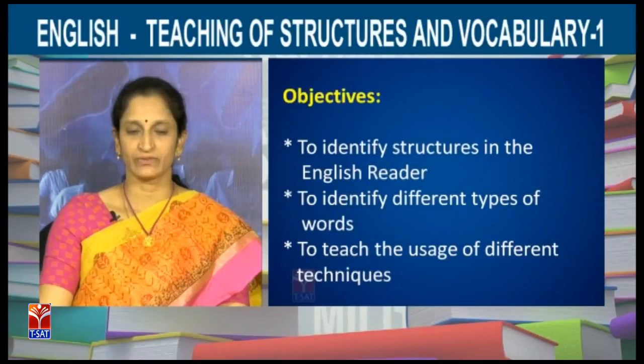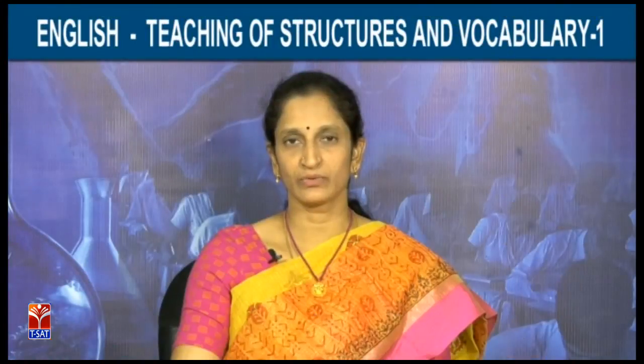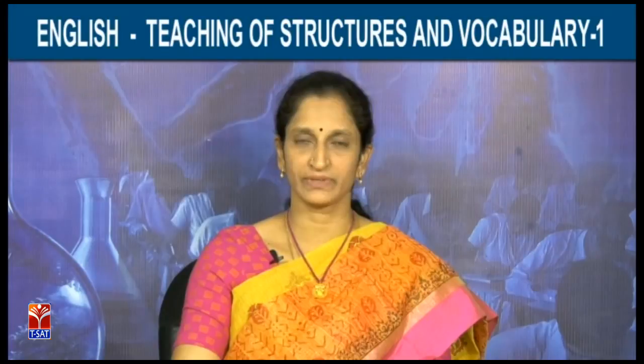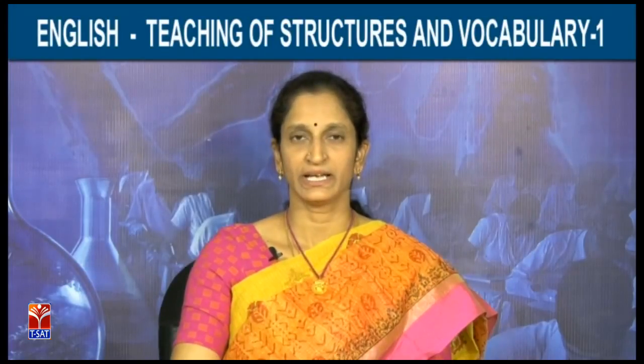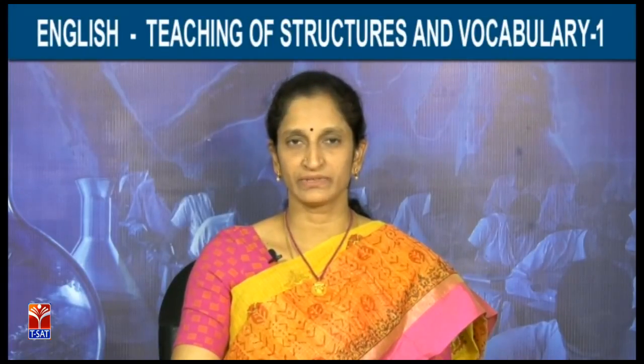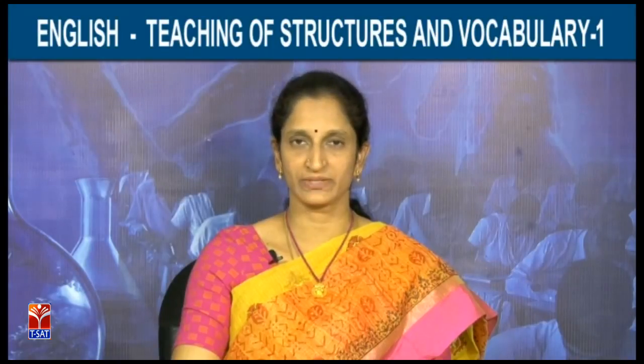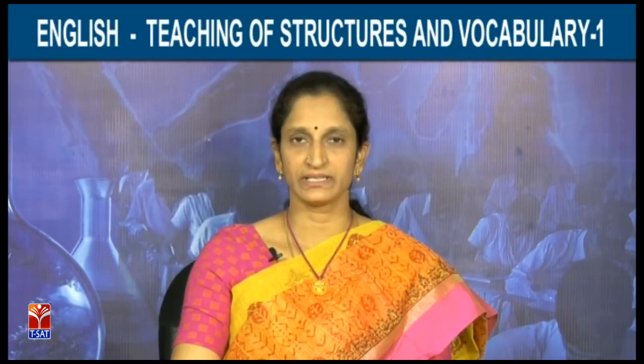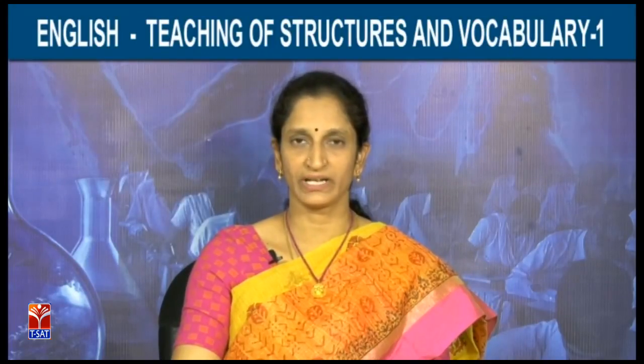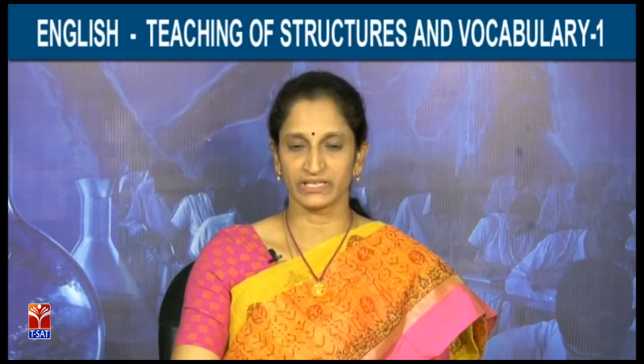The next one is to identify different types of words. Then only can we improve our vocabulary. We look into different types of words from one class to another class, and at the same time the standard of the words increases from lower class to higher class. So this is going to increase the student's confidence while speaking or writing English terminology.